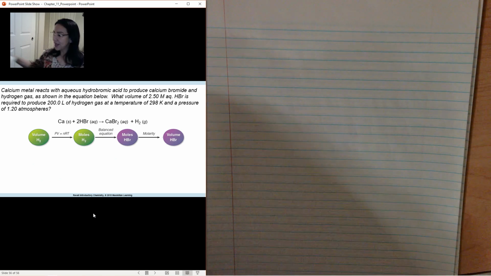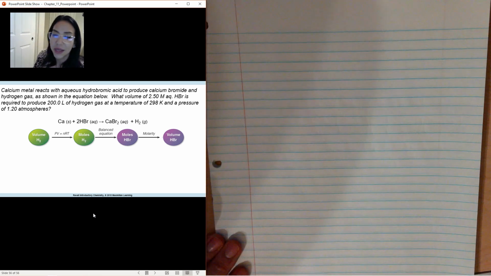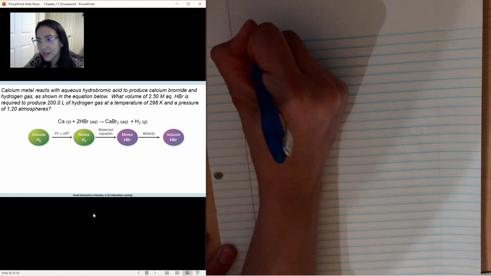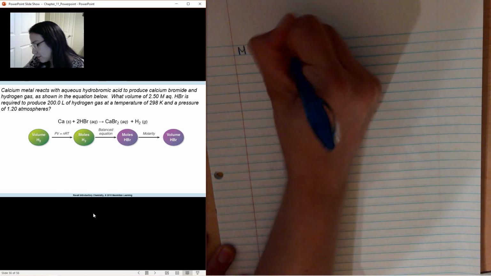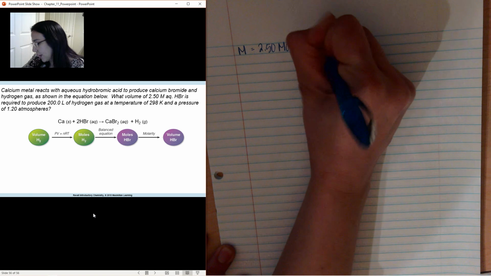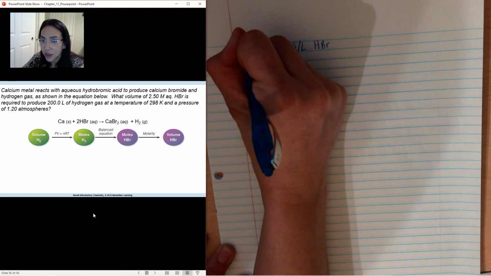We'll end with a little bit of solution stoichiometry here. Calcium metal reacts with aqueous hydrobromic acid to produce calcium bromide and hydrogen gas, as shown in the equation below. What volume of 2.5 molarity, so my molarity is 2.5 moles per liter of hydrobromic acid, and I'm looking for the volume of this.